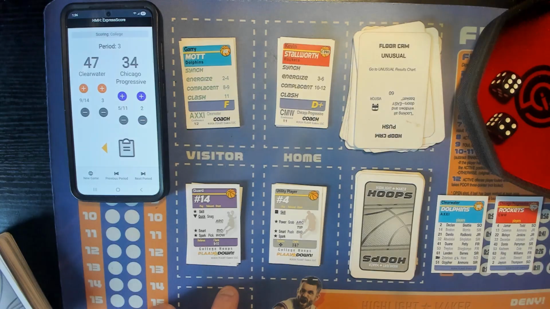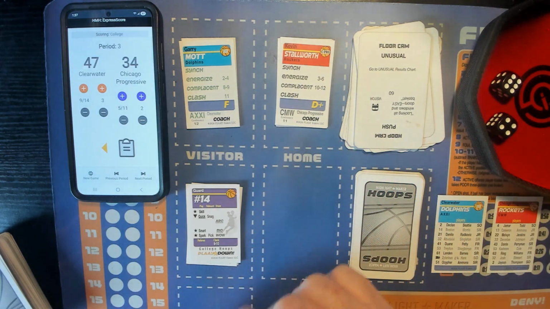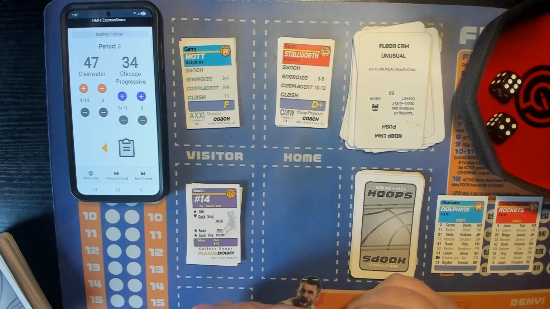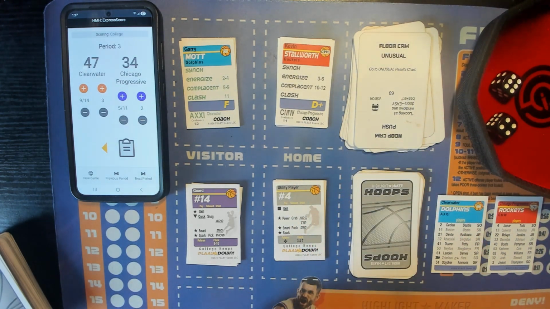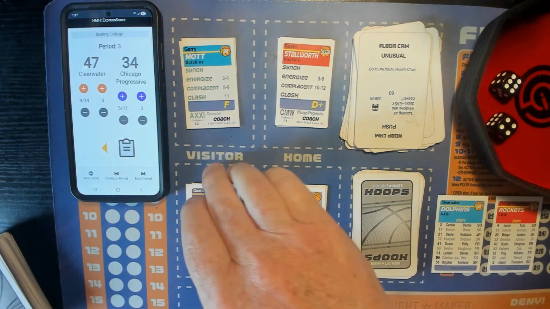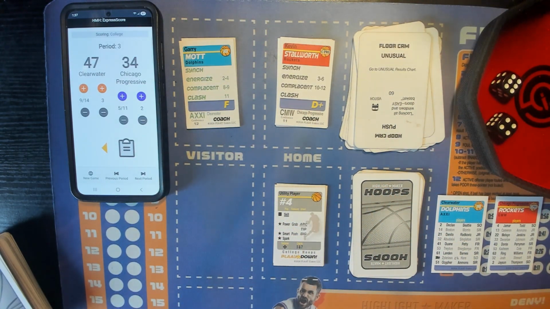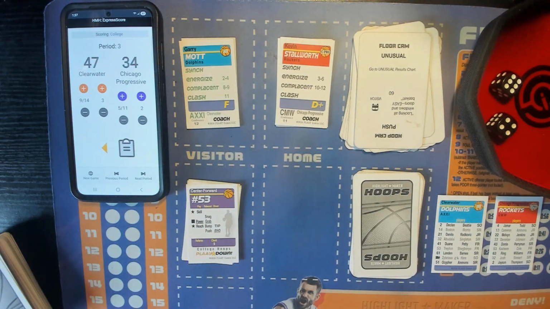It's a 10. So any player in the home stack has a burst symbol. They are going to deny score. So it looks like yes, Ring Williams. Fortunate for Chicago Progressive, he does, so he's going to prevent Morris from doing any more damage, at least for now.